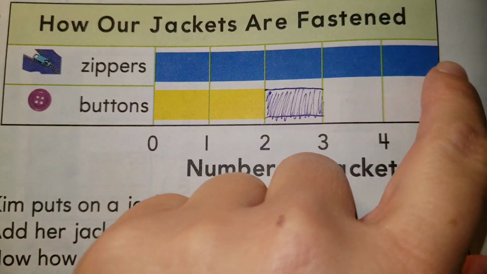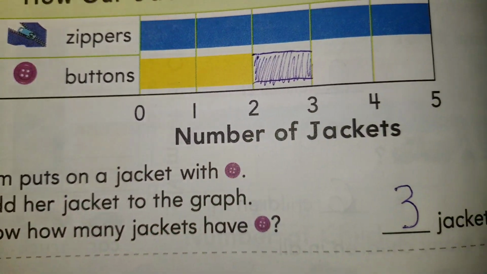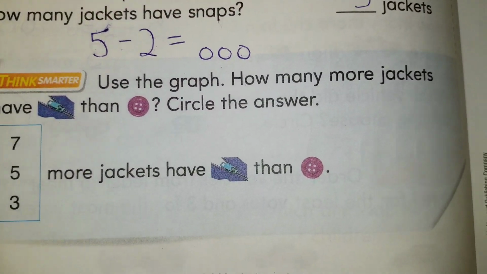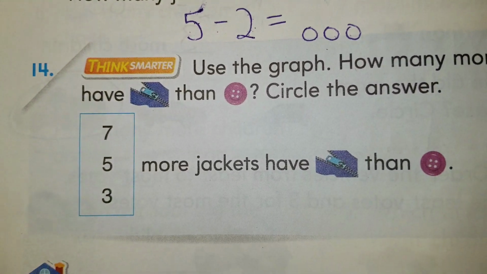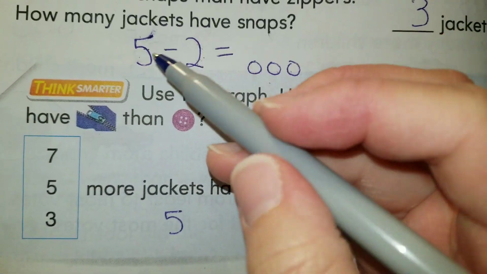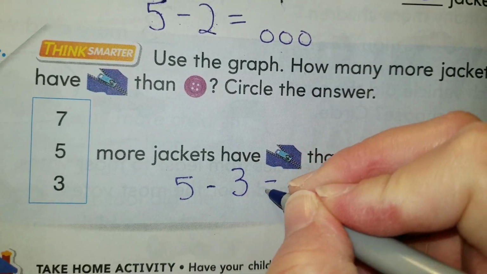We have 5. You can see it here, 5. And here we have 3. We have 5 and 3. Since we know that we're comparing and we're taking away, I want you to remember, boys and girls, that the greatest number has to be first. So now instead of 5 take away 2, we're going to say 5 take away 3.